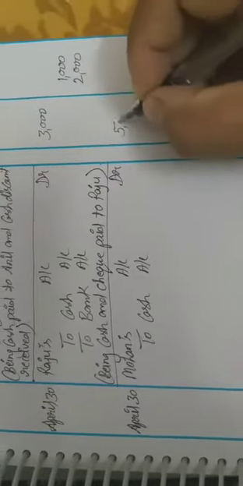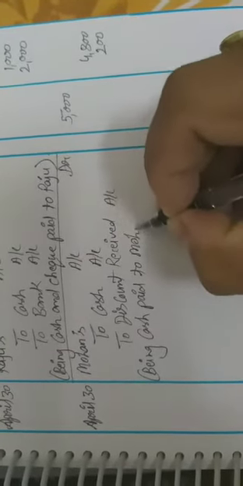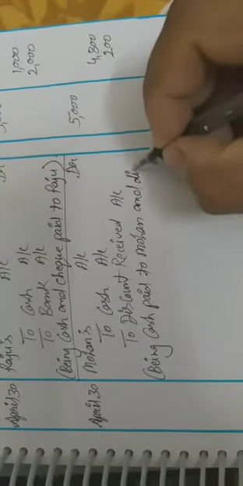5000 we had to pay, and the remaining to discount received account, that is of rupees 200. Narration being cash paid to Mohan and discount received.